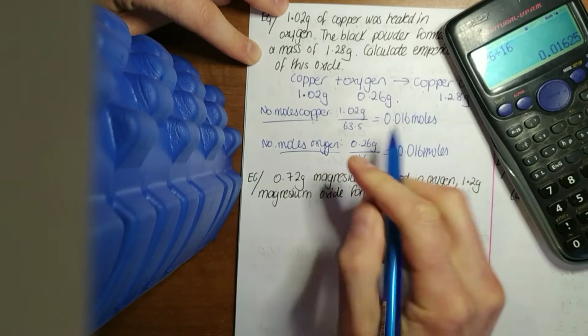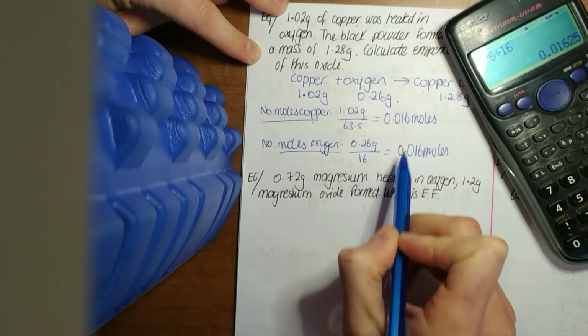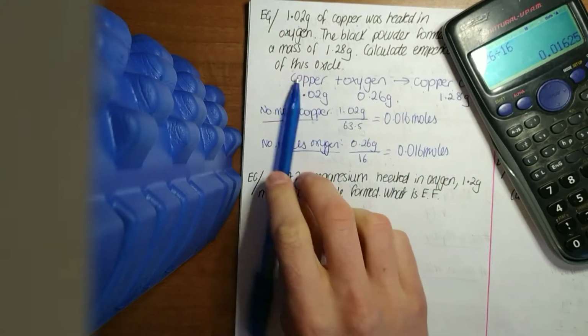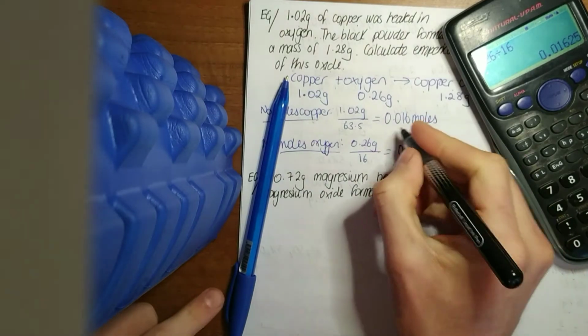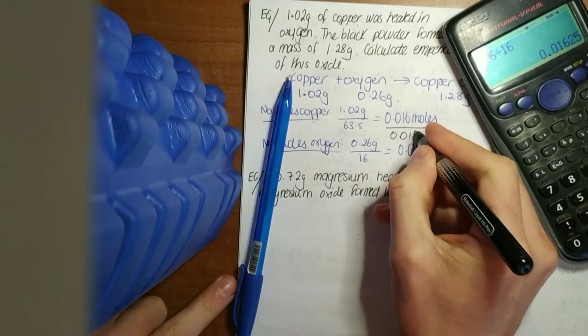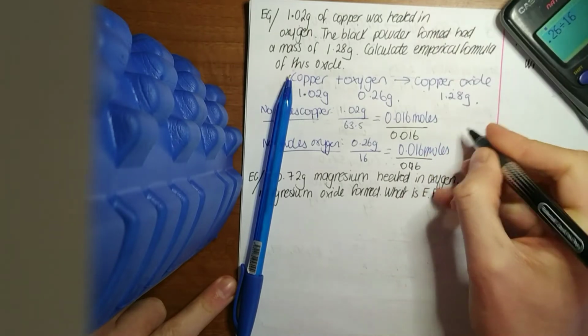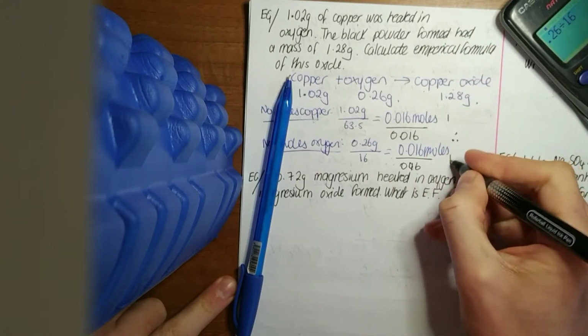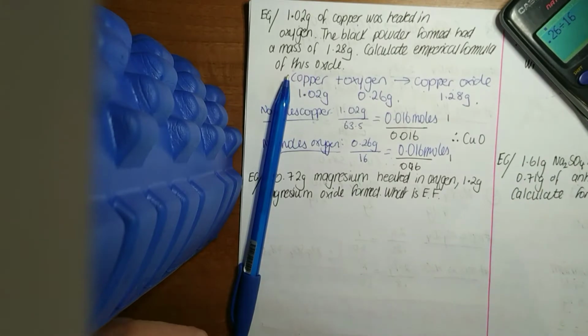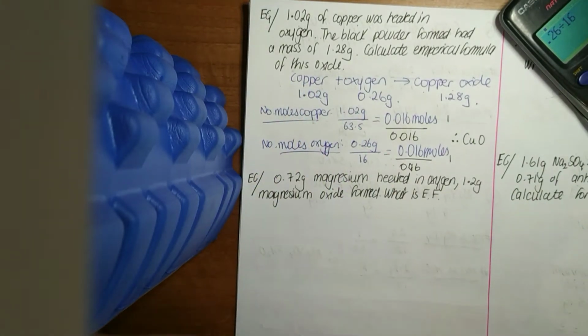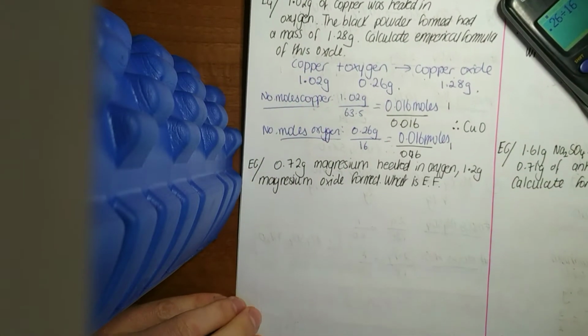And you'll never write Cu 0.016 O 0.016. Trying to get that simple whole number ratio, divide by the smaller. Here we see they're both the same, so it works out pretty good. So the formula there is CuO, copper oxide.